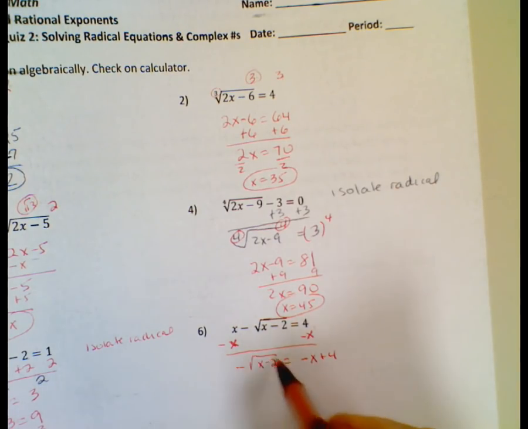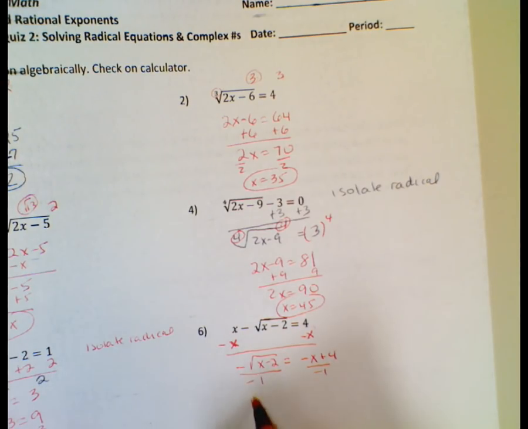Now I need to isolate the radical. I need to get rid of the negative 2, so I want to divide both sides by negative 1. So now we have x minus 2. If you divide these two, you get a positive x. If you divide these two, you get a negative 4. So dividing by a negative 1 just switches each sign to its opposite.